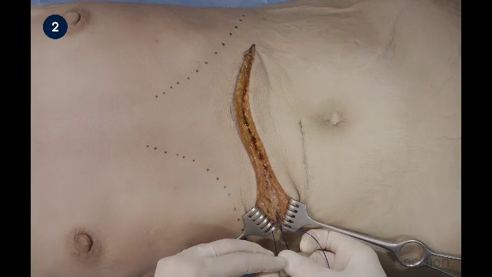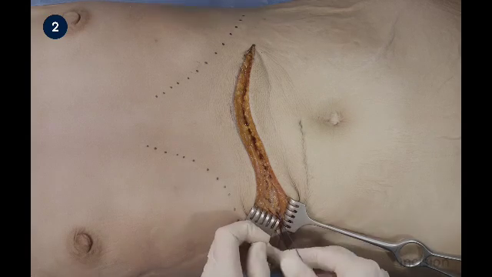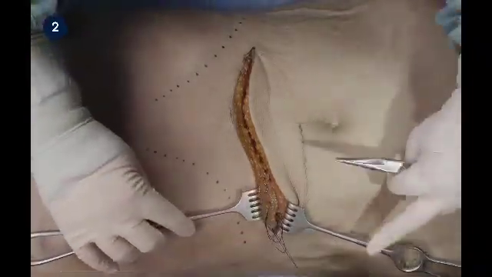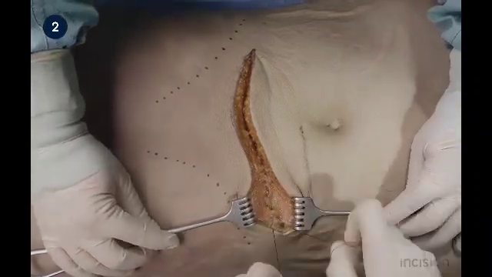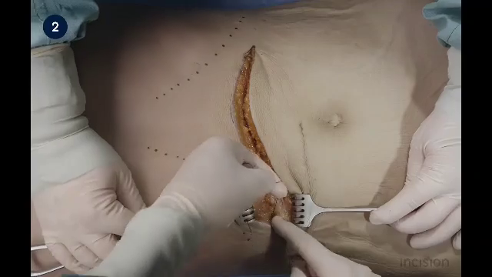It isn't necessary to close the subcutaneous fat in the midline. The closure of the skin is not shown in this film. The skin is closed, preferably with a running subcuticular absorbable monofilament suture.